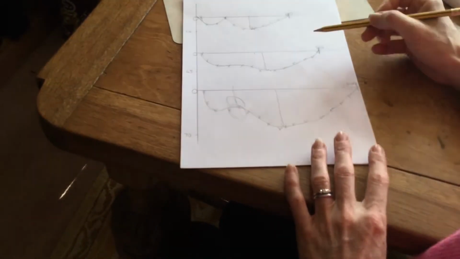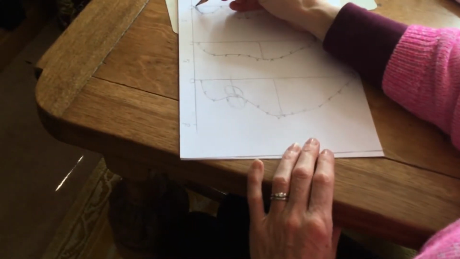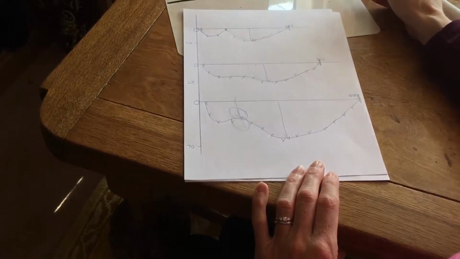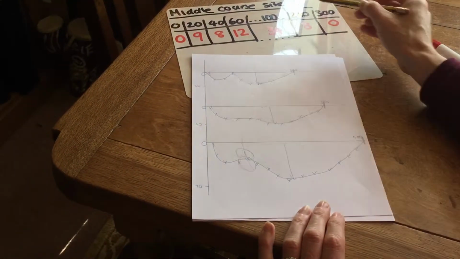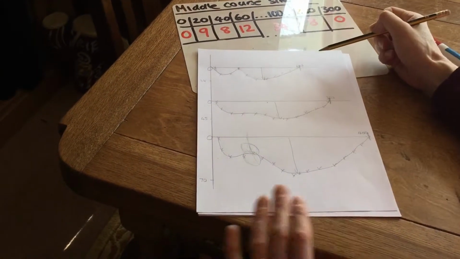Okay, so we can use this data to work out the average depth. So we can add the 9, the 8, the 12, etc. Divide by how many times we've measured. So how many of these have we measured? To work out the average depth.